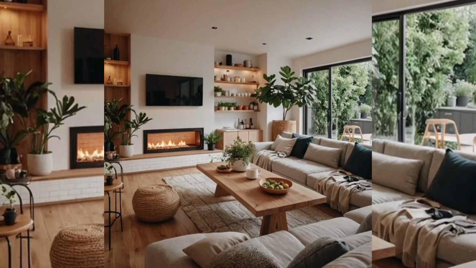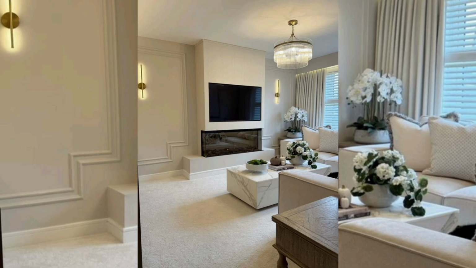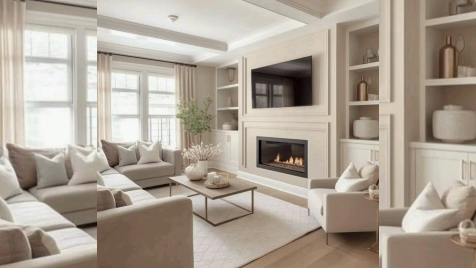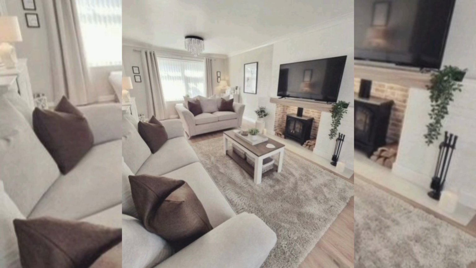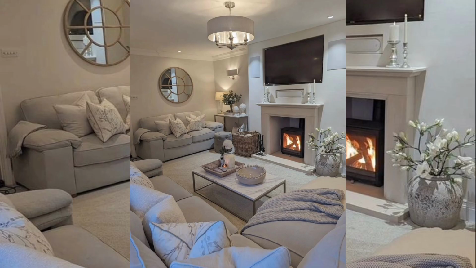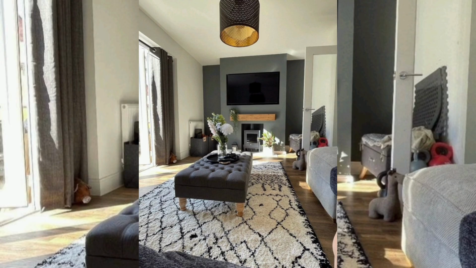A TV wall, a long window, a fireplace, or a fantastic wall can be your focal point. Arrange your furniture to enhance and complement that focal point.